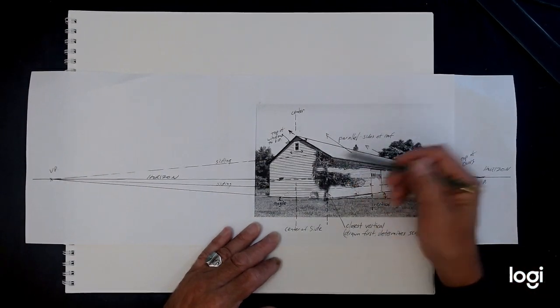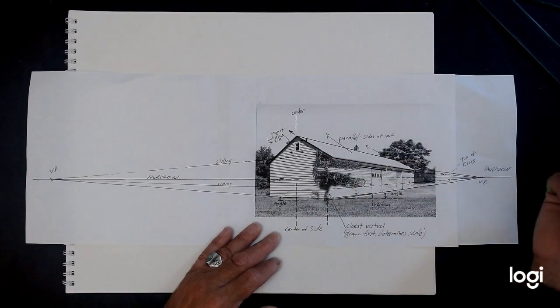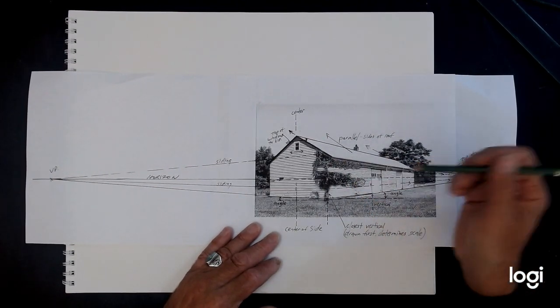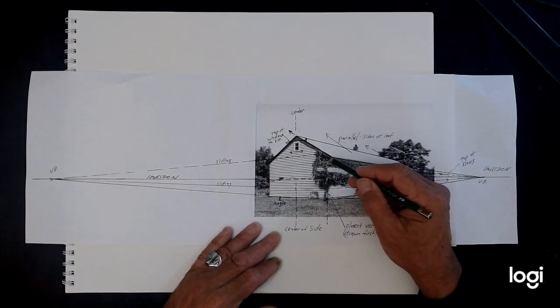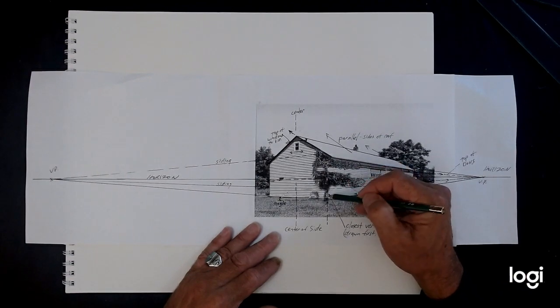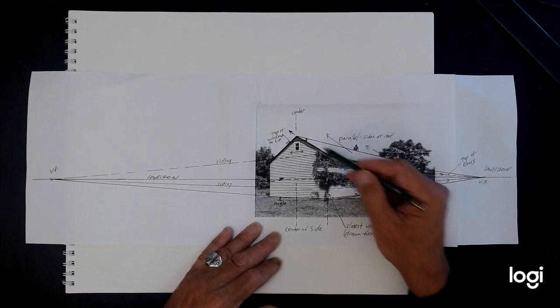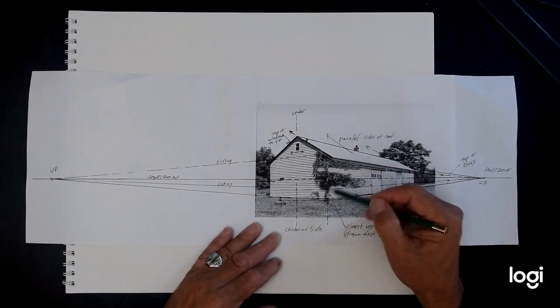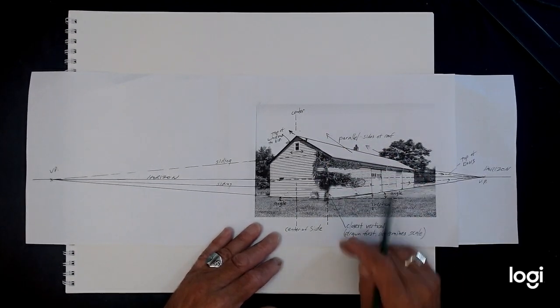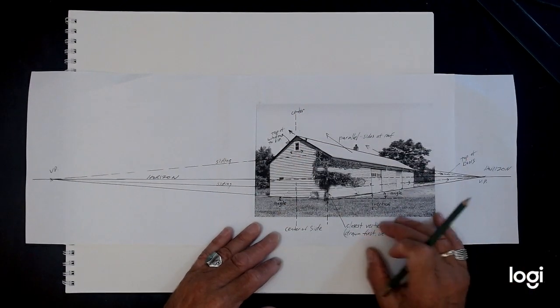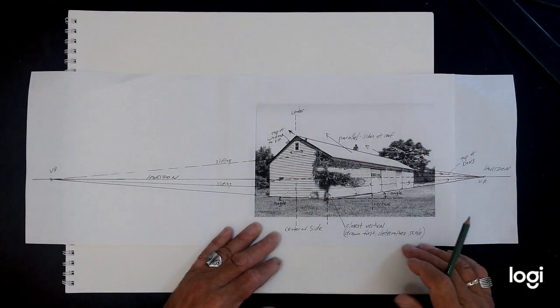Here's the vertical, which I didn't mention, but the most important thing, and sadly, it's one of the harder things to see here. But if I draw this line from here to here, this perfectly vertical line, where it meets the roof overhang, that is going to dictate a heck of a lot in terms of where this is going to sit on the page and the scale relationship.